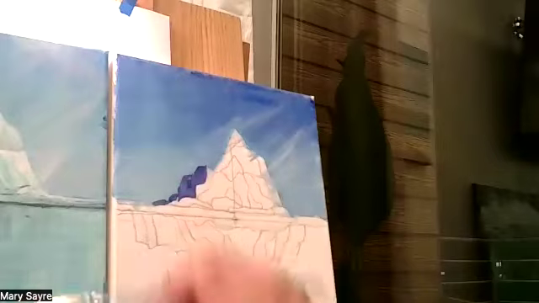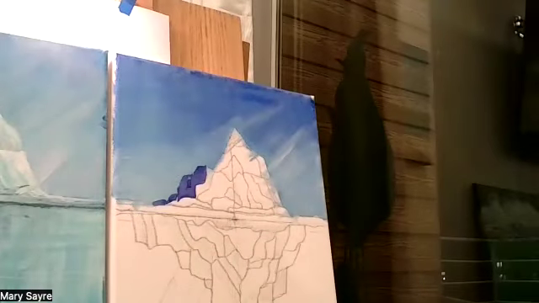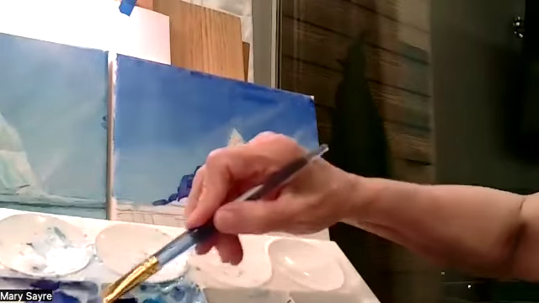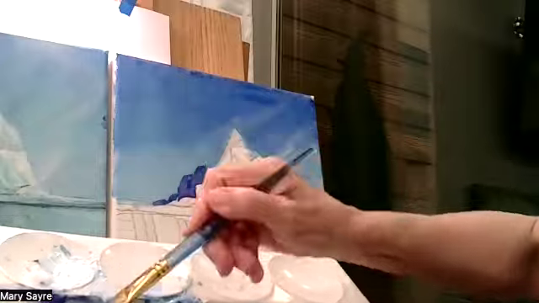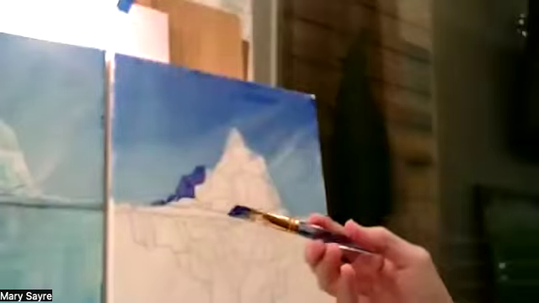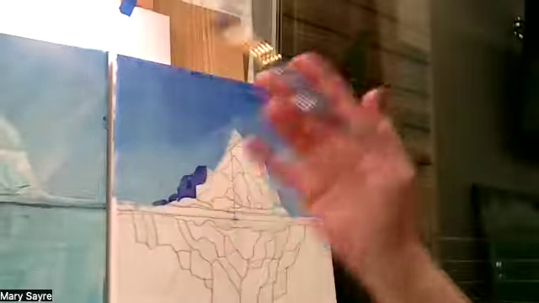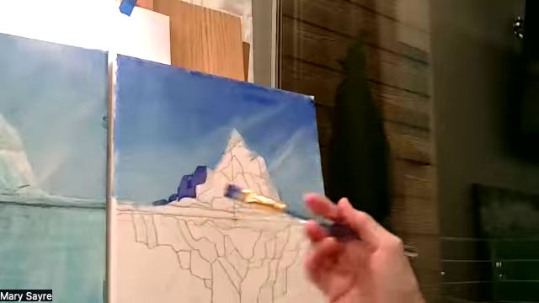Mary, if the brush feels really thick with paint, does that mean I need more liquid? Just rub it on the side. I don't know what kind of palette you're using, but I have this, and so I can just scrape it and then grab some. Because if you have too much paint, you can't control it. It gets a mind of its own, and you're moving around paint, but you're not getting anywhere.